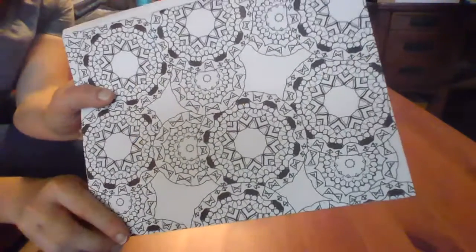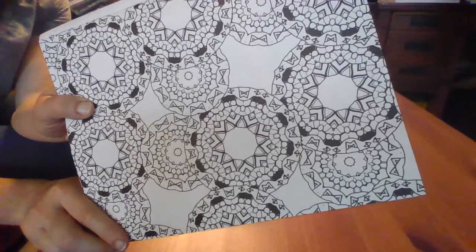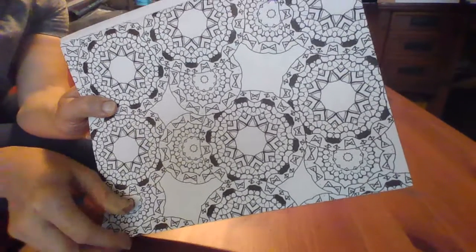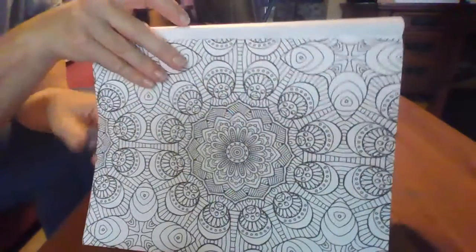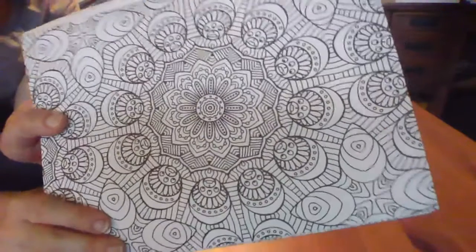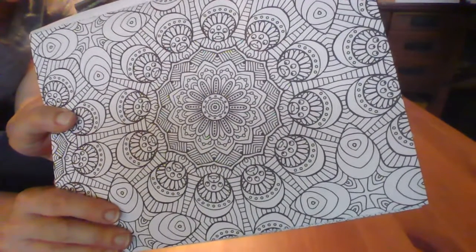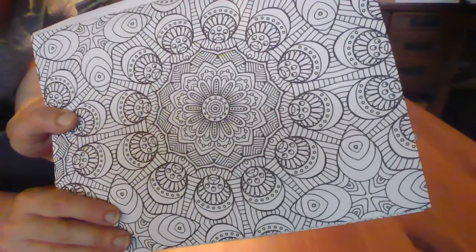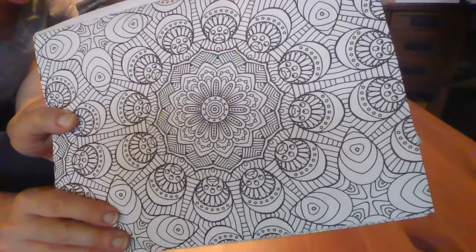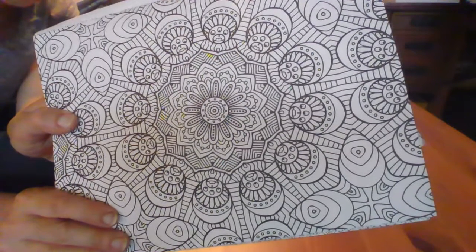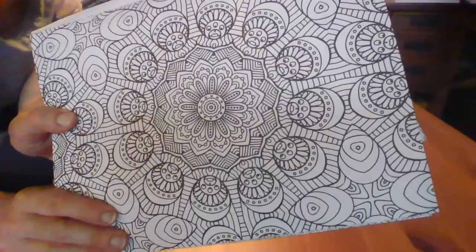Some have kind of a sun shape to them with the triangles. A very detailed one kind of looks like a flower, like a daisy in the middle, and then it comes out into more pointy shapes which lead into those circles which kind of look like little faces with 3 eyeballs.